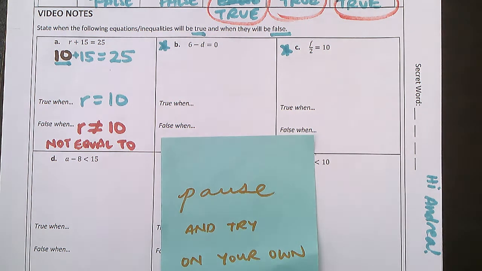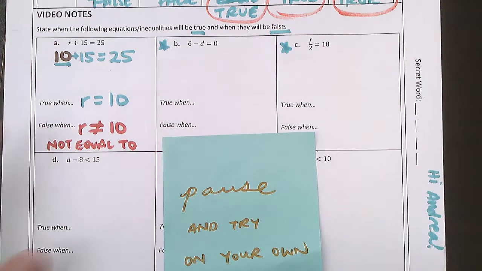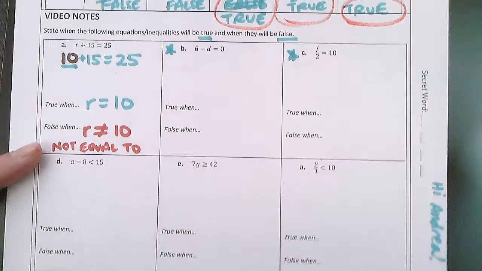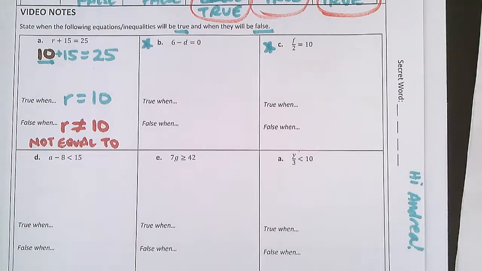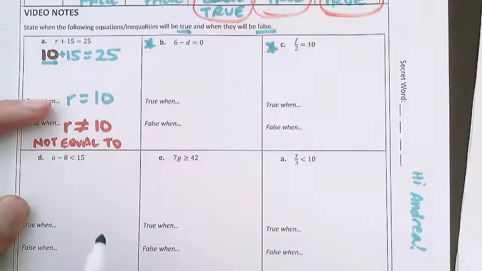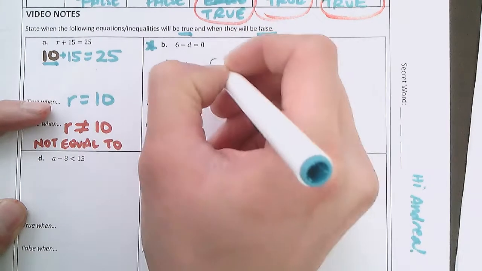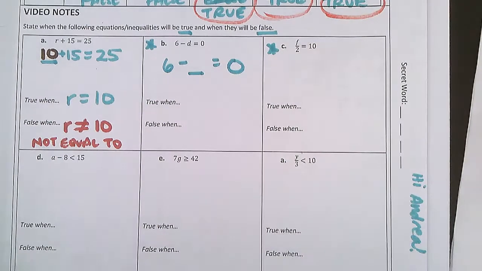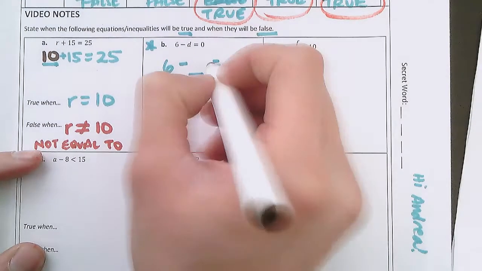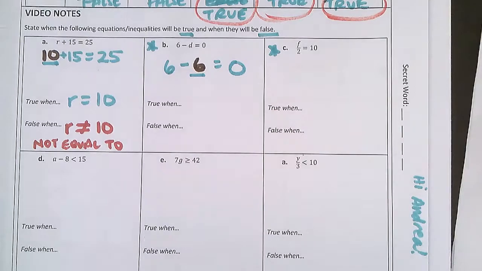And now you are resuming the video to check your work after you tried these two on your own. Remember, don't just start playing the video and copying it down. Try it on your own. Okay, so 6 minus D equals 0. I can think of this as 6 minus what number would give me 0? Well, I know that any number minus itself is equal to 0. So 6 minus 6 is what would give me 0.